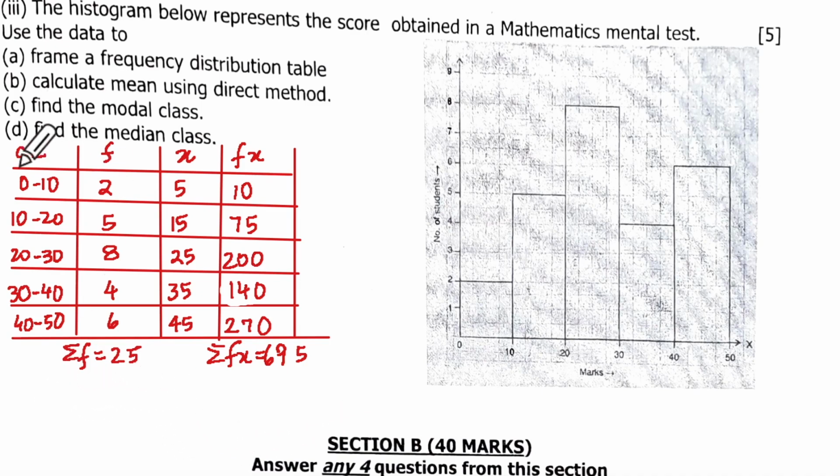Okay, and your mean. So remember, this is your A part, A answer is here, and B is mean. What is our mean formula? Sigma fx upon sigma f, correct? Which will be 695 upon 25.